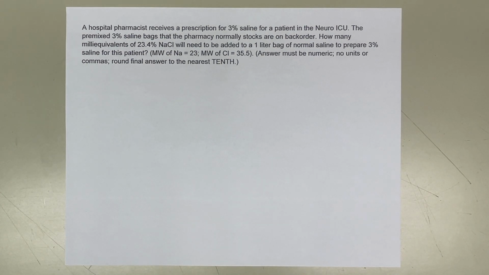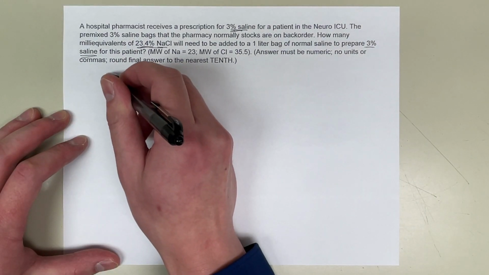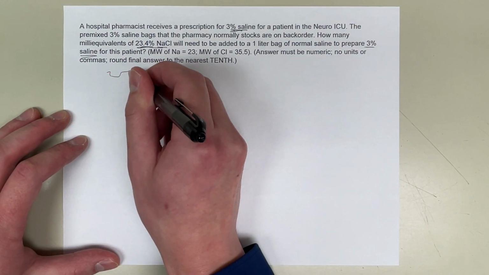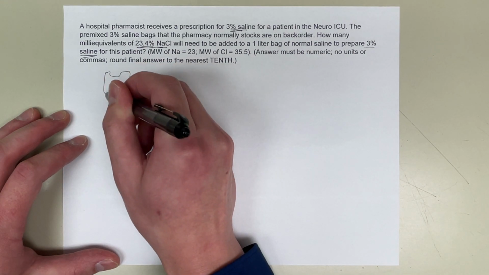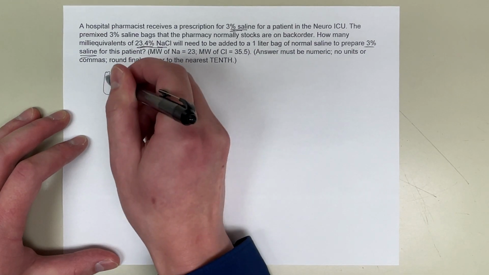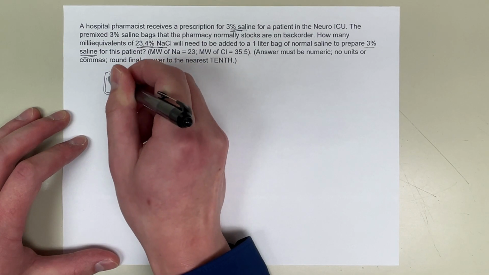Molecular weight of sodium equals 23. Molecular weight of chloride is 35.5. So let me give you a visual example of what it looks like. So here's my drawing of a saline bag.